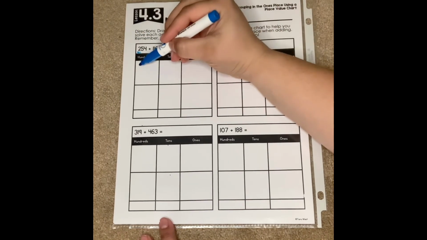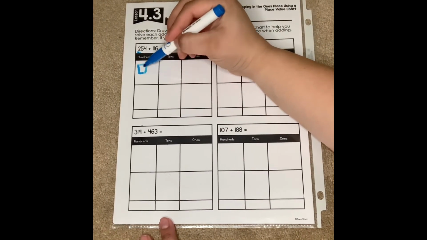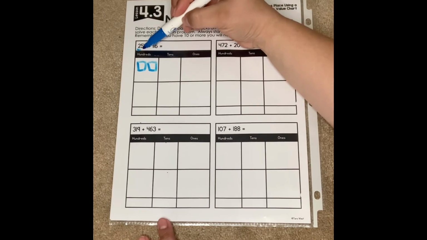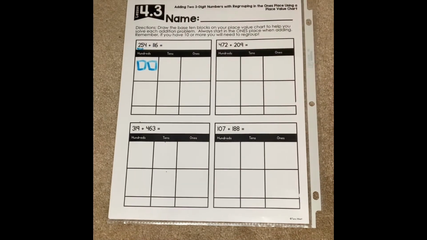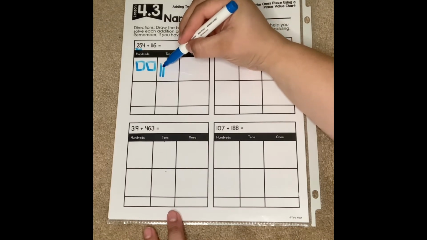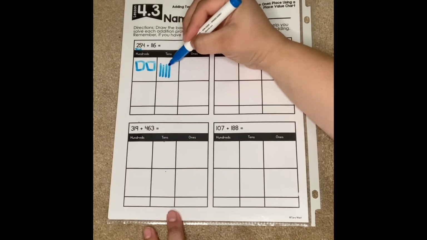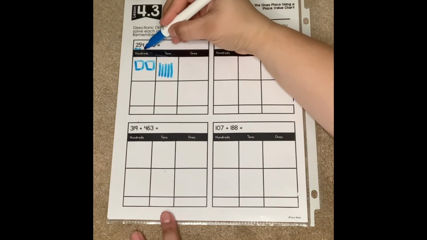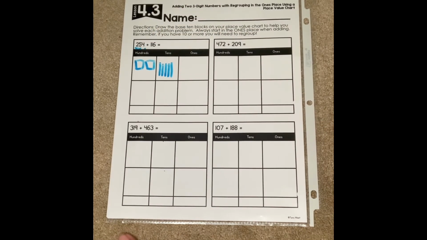2. So I'm going to draw 2 squares. Now, how many tens do we have in the number 254? We have 5. So I'm going to draw 5 lines. 1, 2, 3, 4, and 5. Now I'm going to draw my ones. How many ones do I have in the number 254?